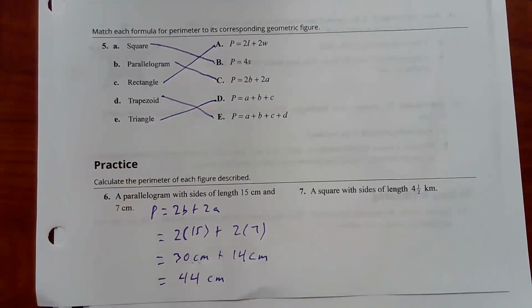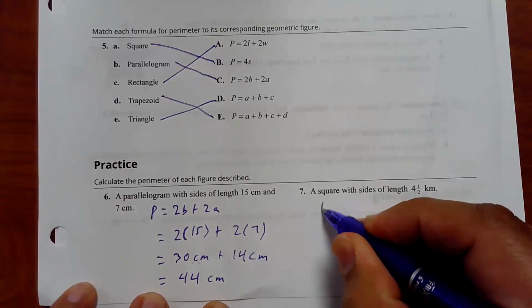What'd you guys get for 7? Square with sides 4.5 kilometers. 18. Yeah. Sounds good. We know the formula is going to be what?